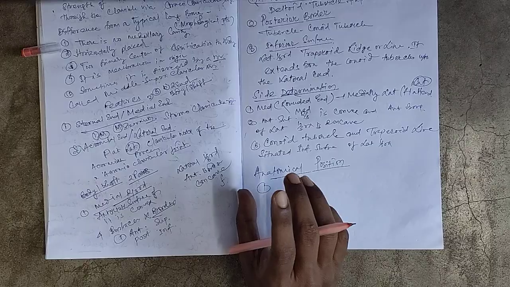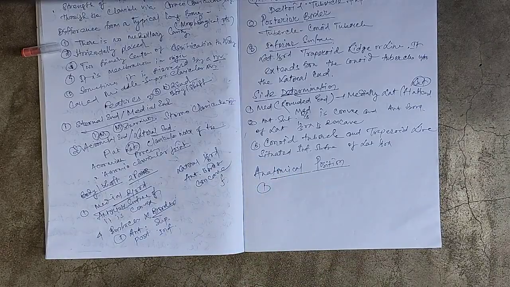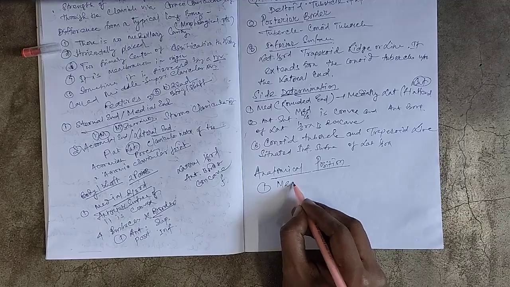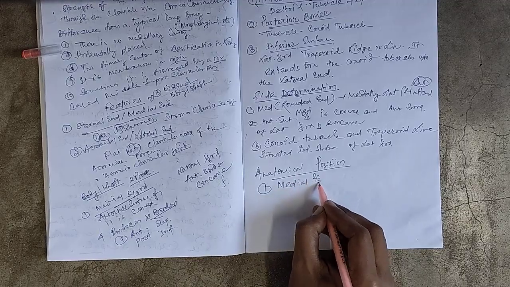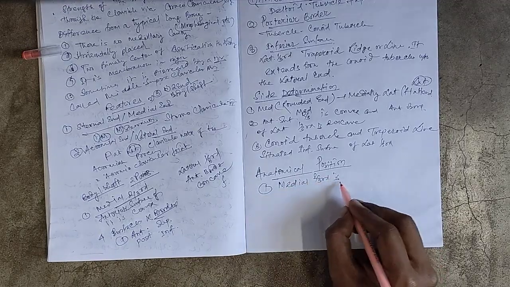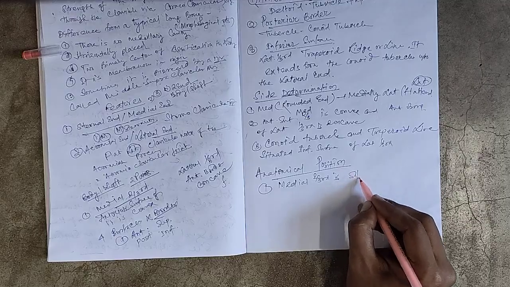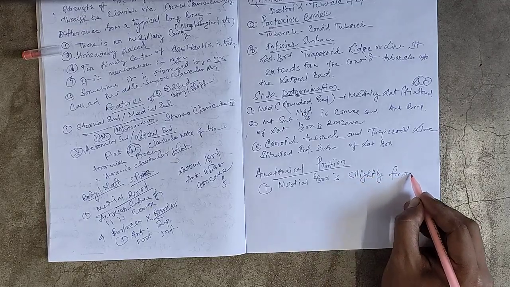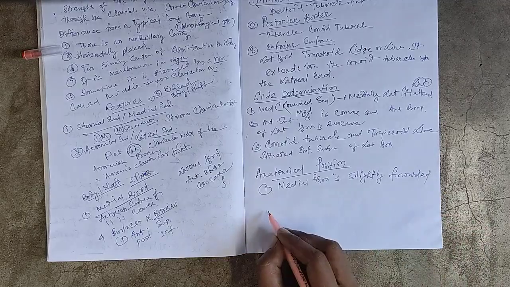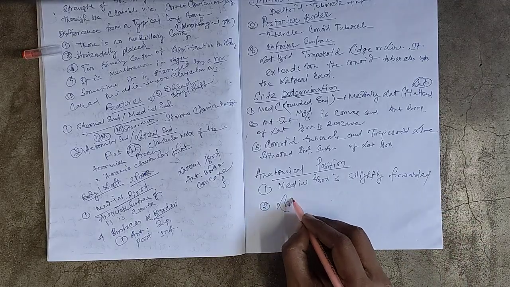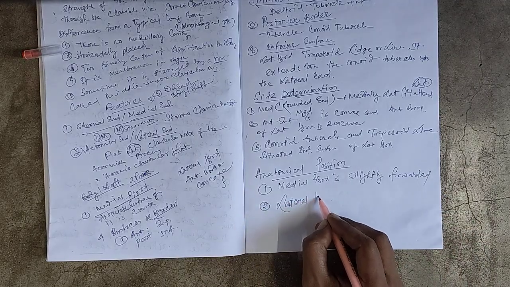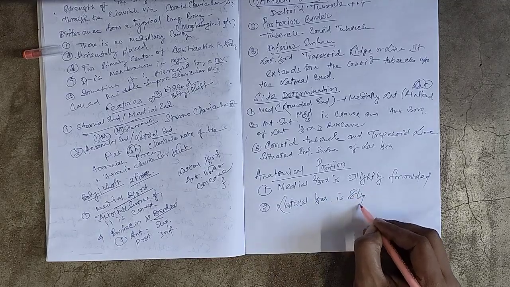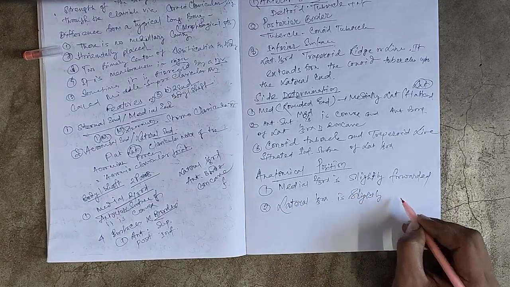How to hold the clavicle? This is the point. The medial 2/3 is slightly forwarded, and number 2, that is the lateral 1/3 is slightly backwarded.